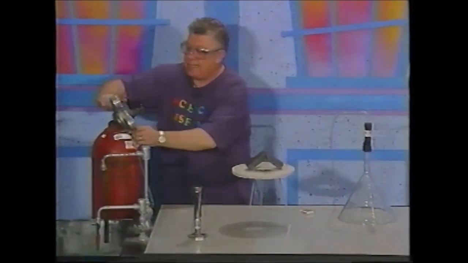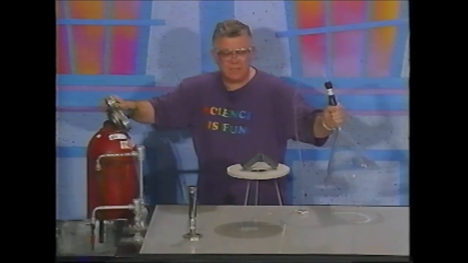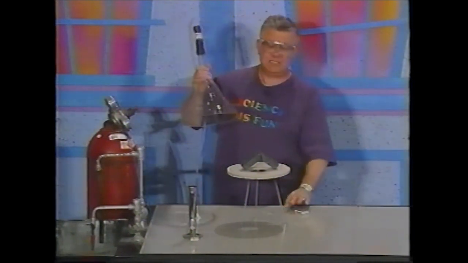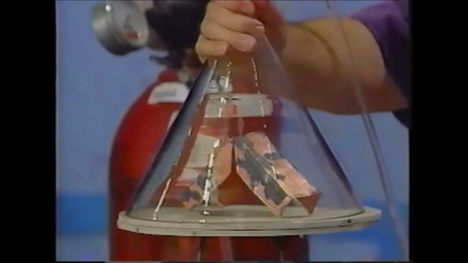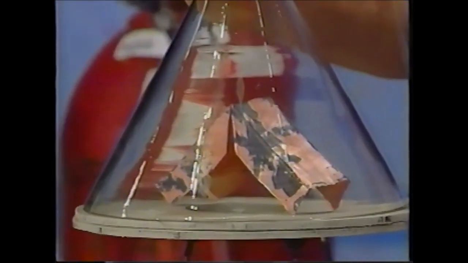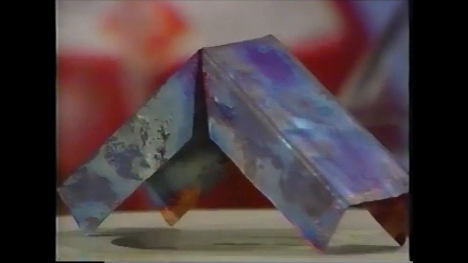So I'm going to turn the gas on, and you can hear it flowing. I'm going to bathe this hot piece of copper with hydrogen gas. Hydrogen gas combines with the copper oxide to form water and copper. I take the hydrogen away, I get copper oxide. Put the hydrogen back in, and I get copper.